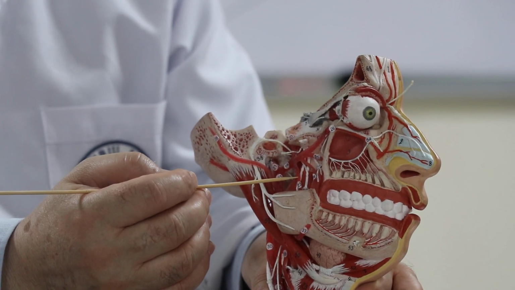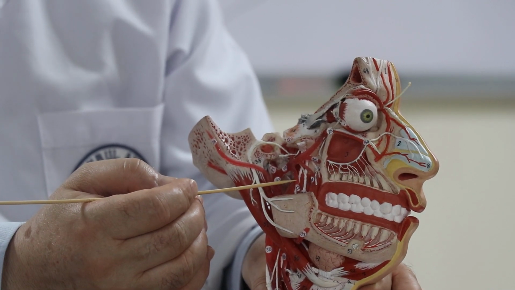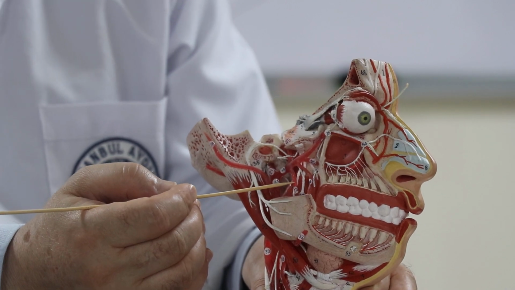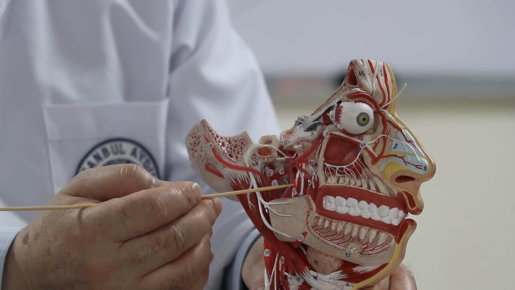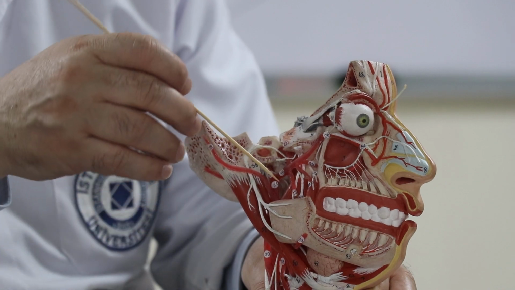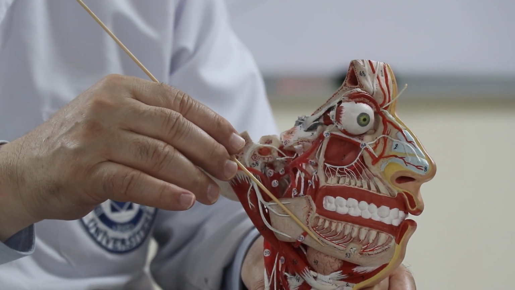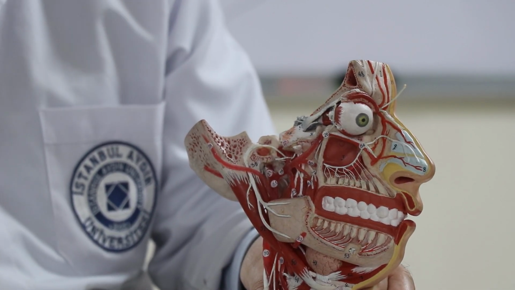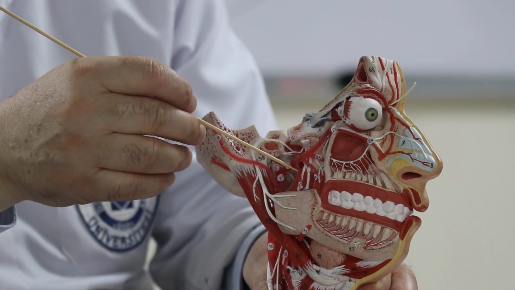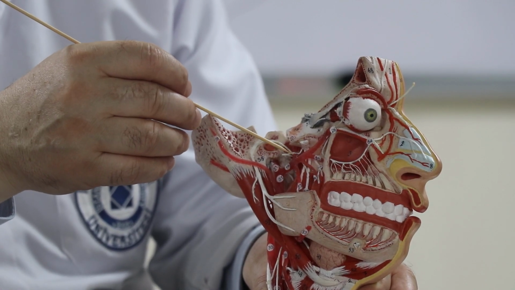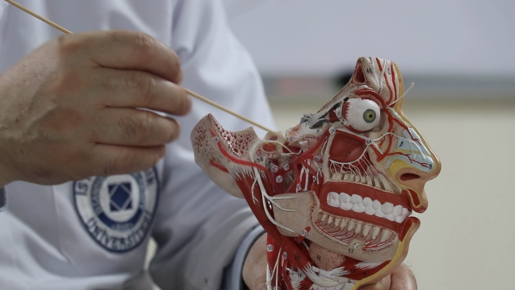So inferior alveolar goes with which nerve? Inferior alveolar nerve, right. So inferior alveolar artery and inferior alveolar nerve go through the mandibular foramen, through the mandibular canal, and basically supply the lower jaw. That's it. So this is the inferior alveolar. This is the middle meningeal artery. And then we have accessory meningeal.